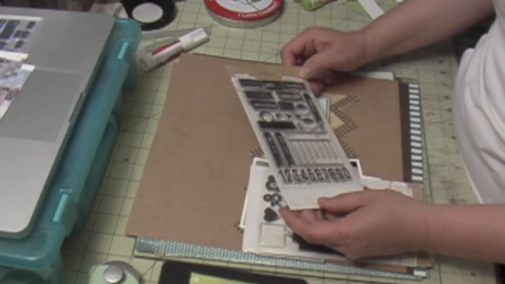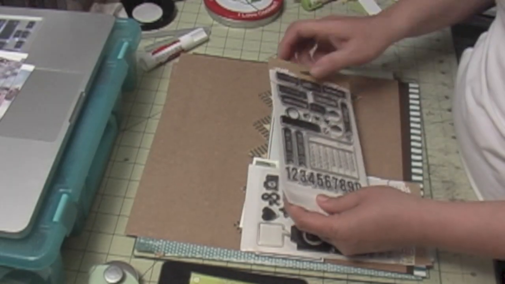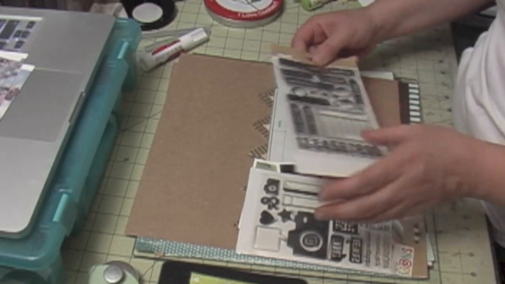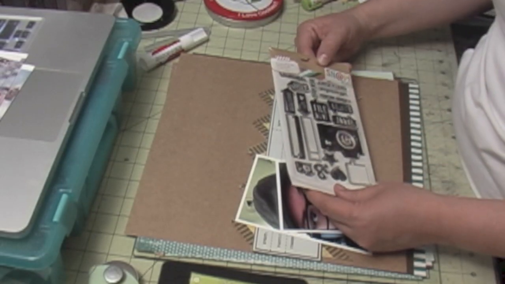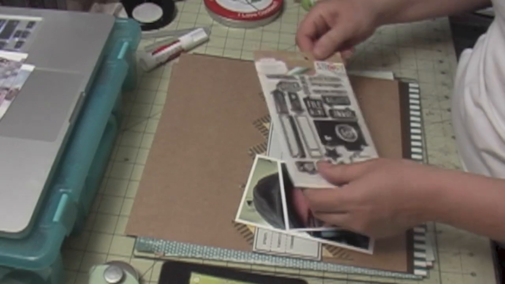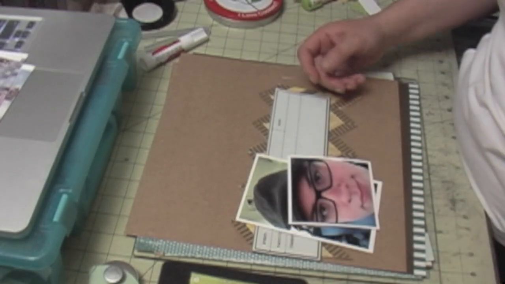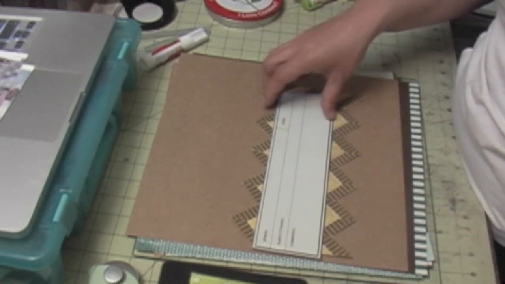I am going to use some of these stamps. This is the Snap stamp, and it's the Daily. So I'm going to be using this somewhere in the layout. I'm also going to maybe be using this one as well. And this is also from Snap, and this is the Snapshot. That's the name of the stamp. These are the 2 pictures that I'll be scrapping.